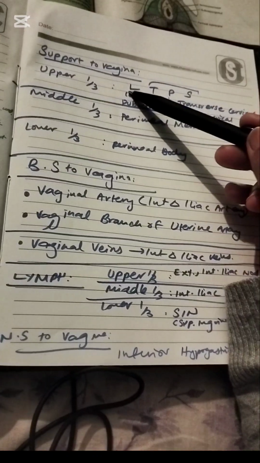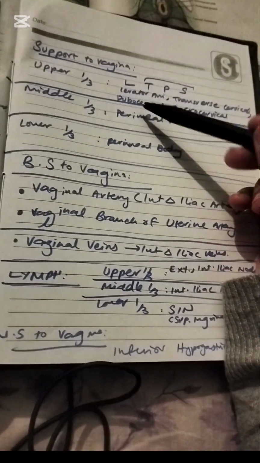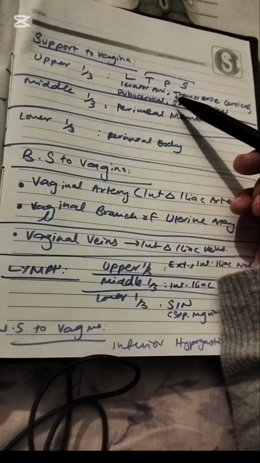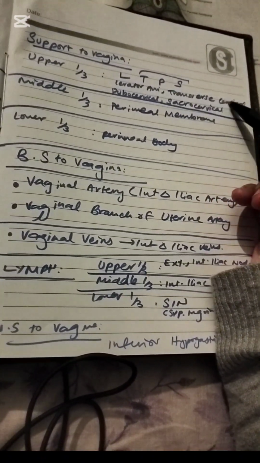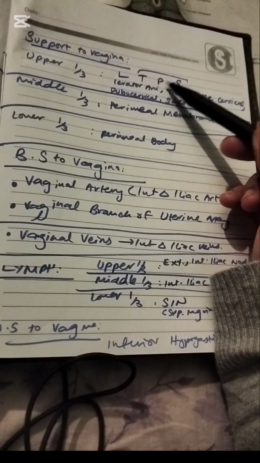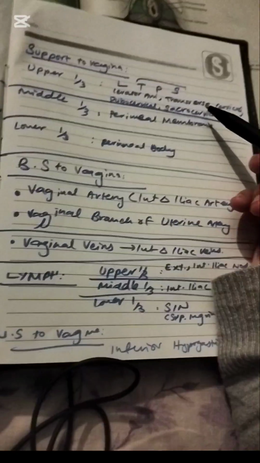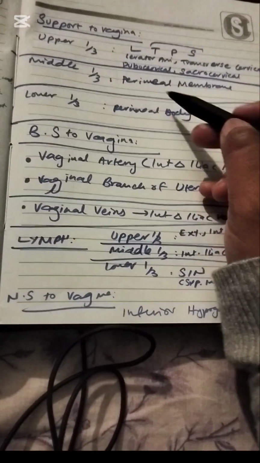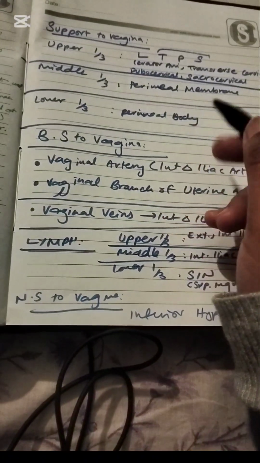So we have the upper 1/3, middle 1/3, and lower 1/3. For the upper 1/3, just remember L, T, P, S. L is for the levator ani, T is for the transverse cervical, P is for the pubocervical, and S is for the sacrocervical ligaments. Let's talk about the middle 1/3. The middle 1/3 of the vagina is supported by the perineal membrane. The lower 1/3 is supported by the perineal body.